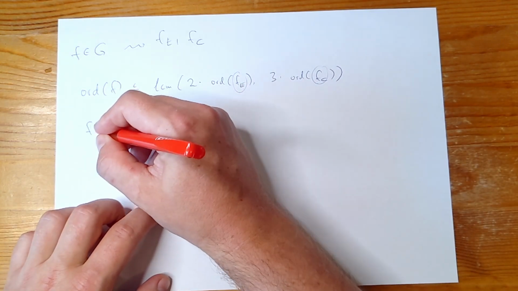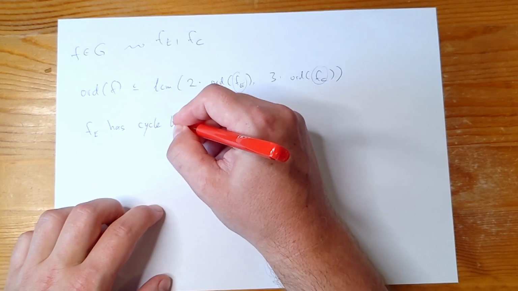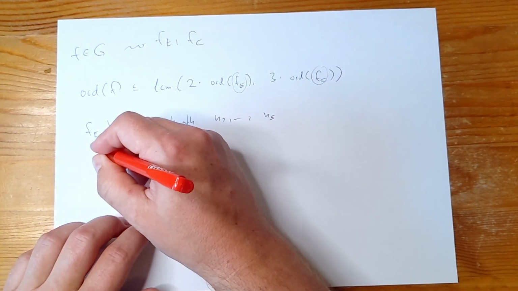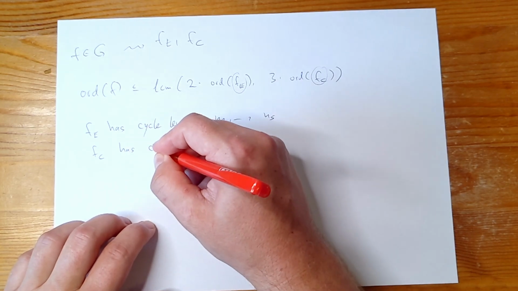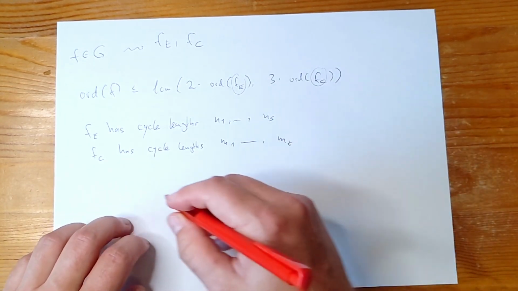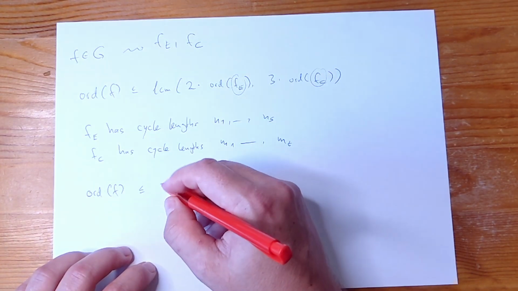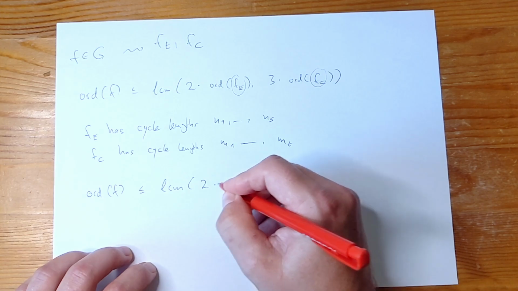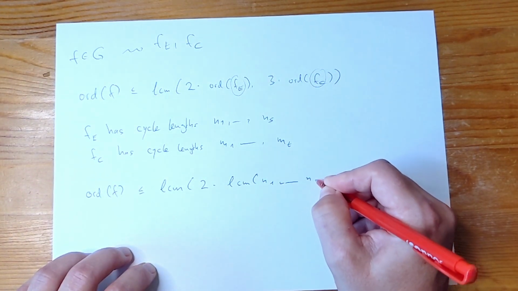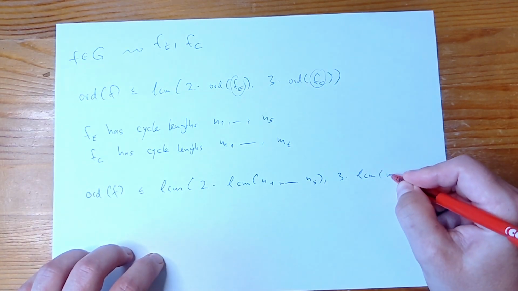So let's say Fe has cycle lengths n1 to ns, and Fc has cycle lengths m1 to mt. Then we know that the order of f is at most the least common multiple of 2 times the LCM of these numbers and 3 times the LCM of these numbers.